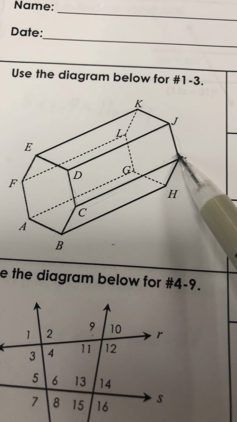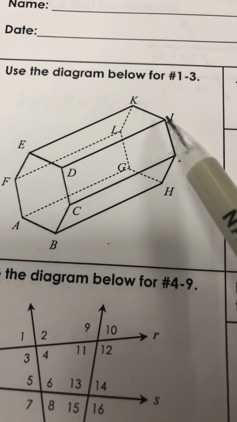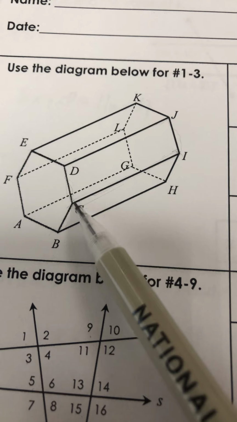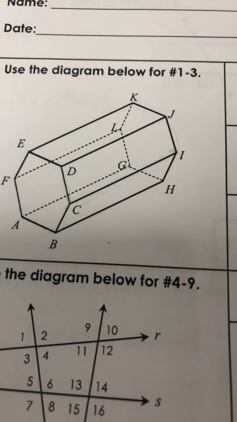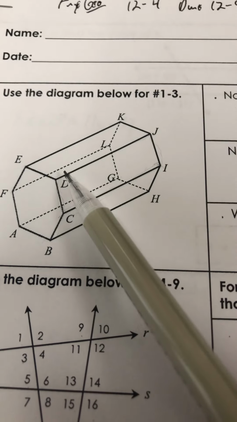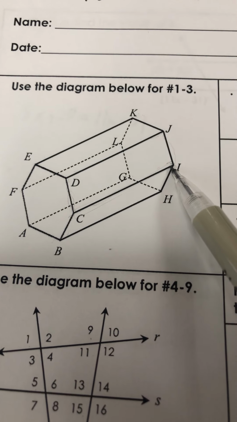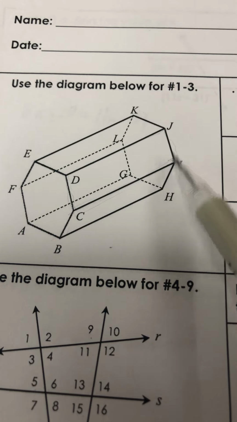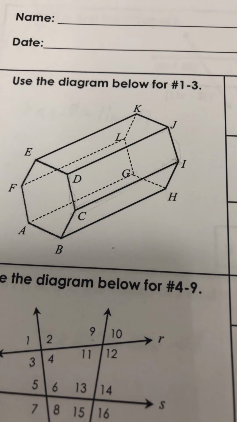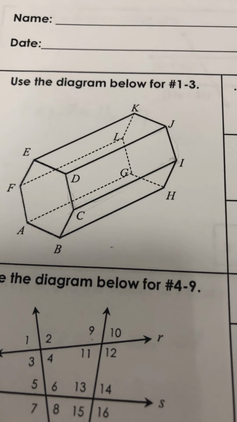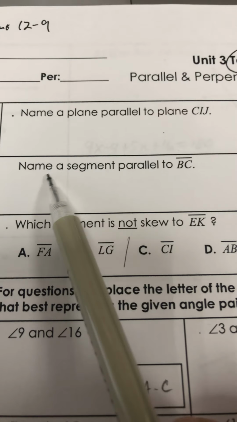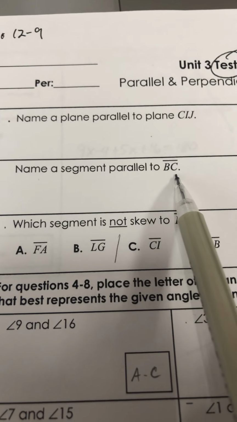I'm going to tell you it's got quite a few dotted lines in it, if that helps, but that's going to be a plane that's parallel. Make sure when you're naming it that you name it with 3 of the letters that belong to it, the 3 vertices. Okay, for the second one, name a segment parallel to BC.